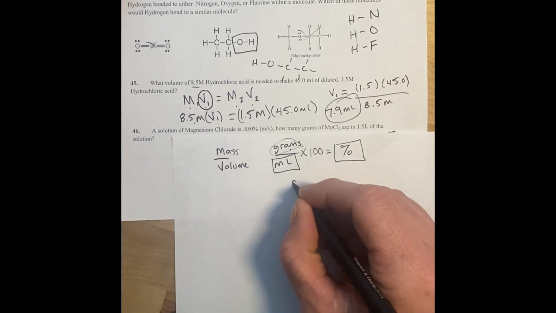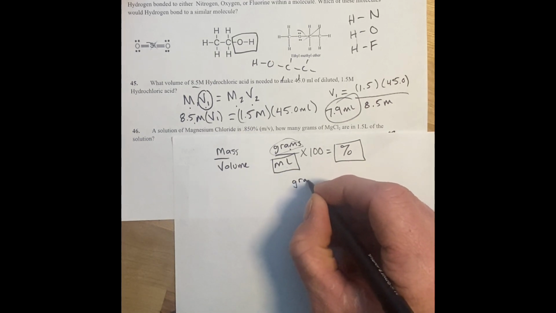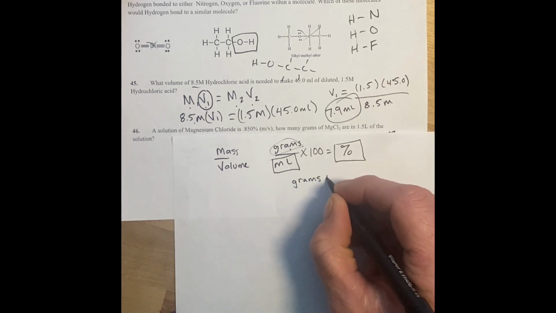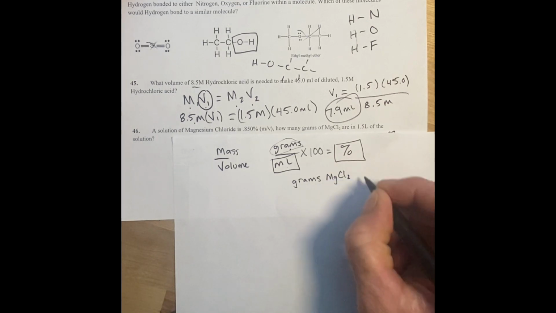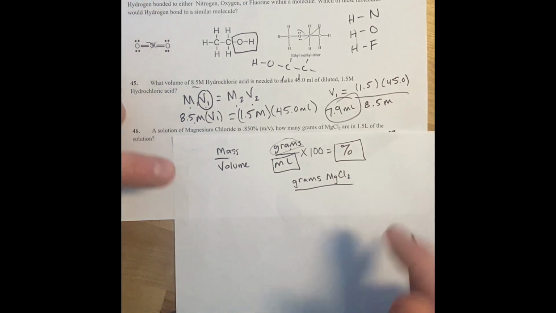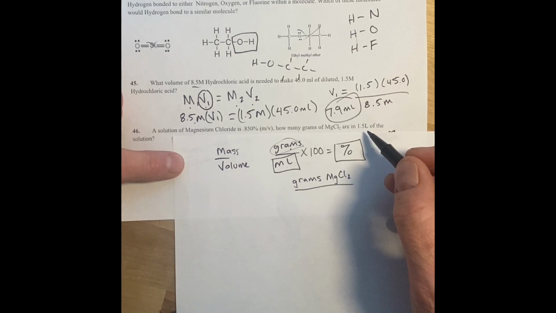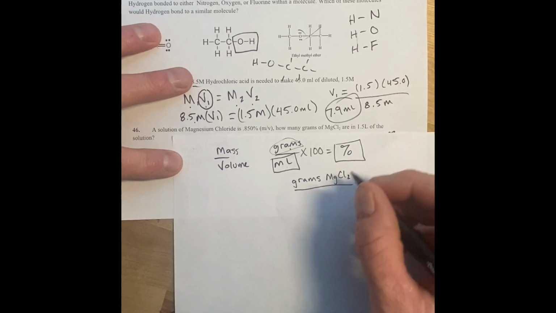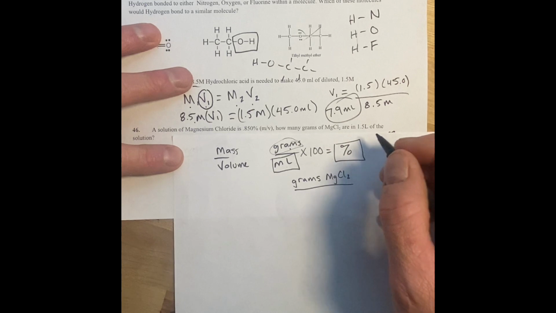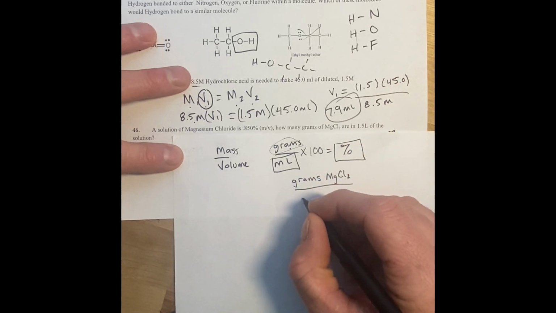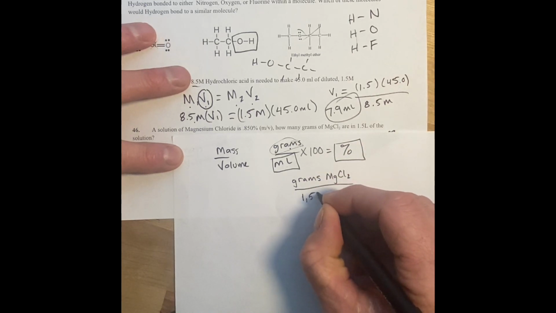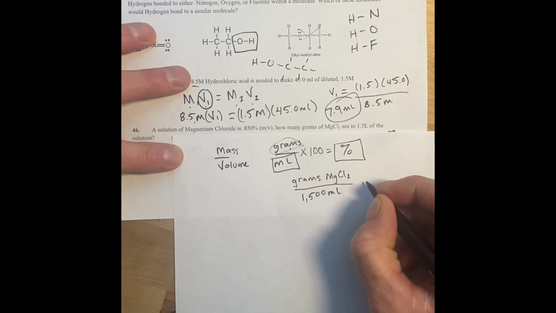So here's what it looks like. They're saying you've got some amount of grams of magnesium chloride divided by a solution volume of 1.5 liters. Now, I told you that had to be converted into milliliters. We just multiply by 1,000, and that is 1,500 milliliters.